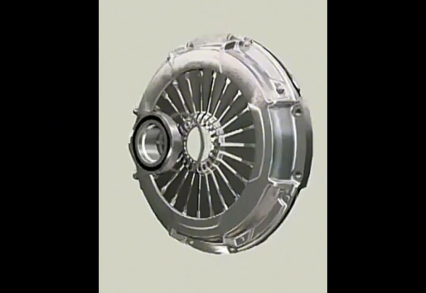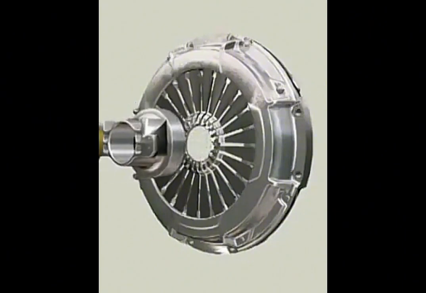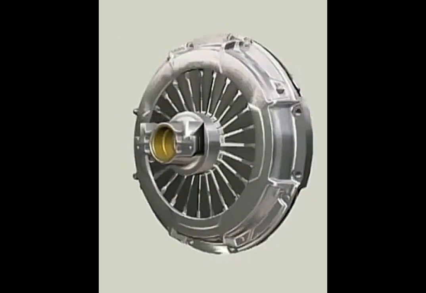Clutch plate. The friction between the pressure plate and the flywheel plate causes the clutch plate to spin together with the flywheel, which rotates the shaft and the attached transmission.